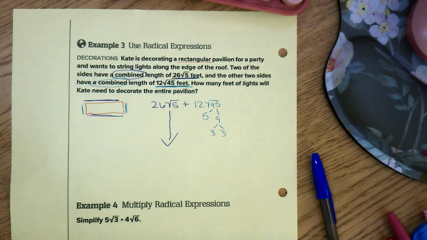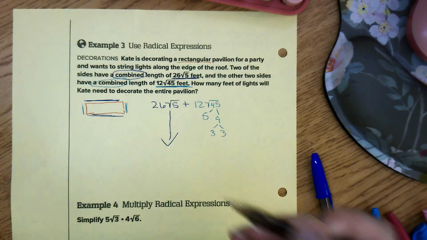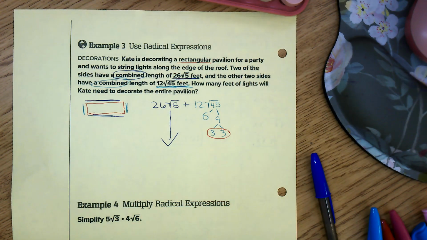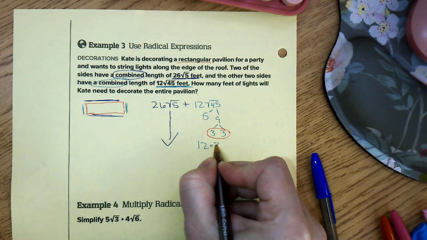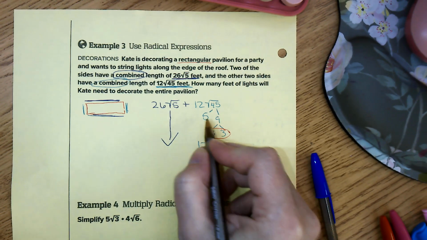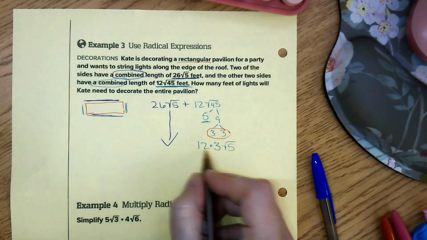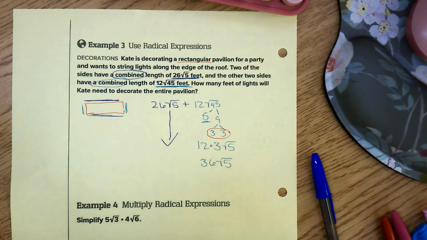Now we're looking for square roots, so we're looking for groups of 2. We have two 3s down here, so we can pull that 3 out, and that gives me 12 times 3, and what's left under my radical? Square root of 5. So 12 times 3 is 36 square root of 5.